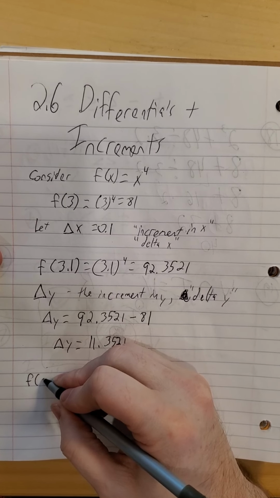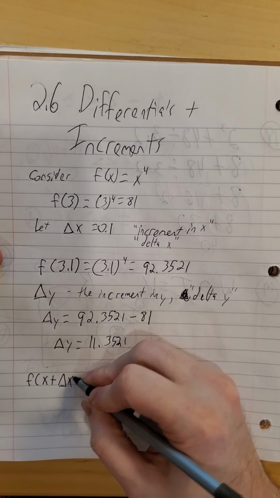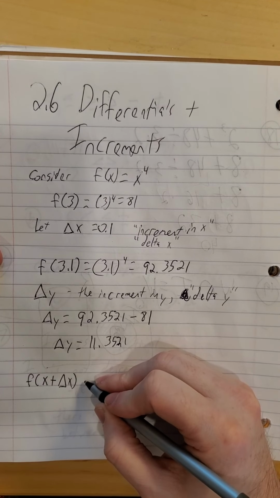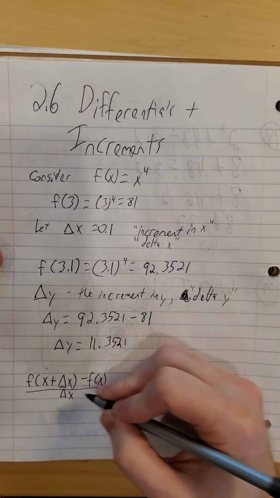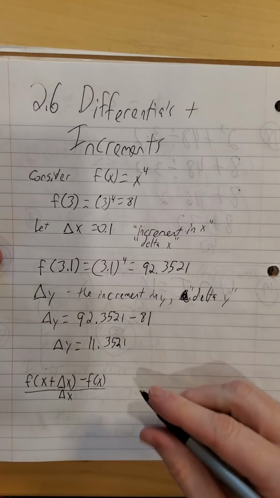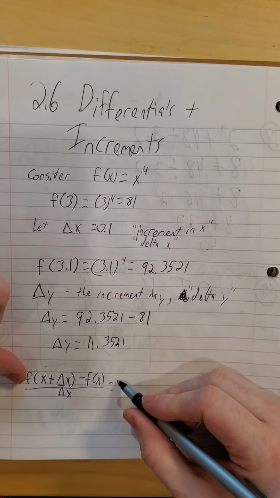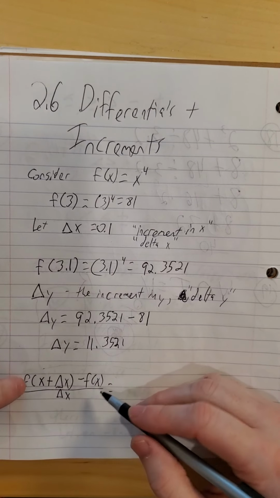So if I look at the format, that should look pretty familiar to you. f of x plus delta x minus f of x all over delta x. That should look like our definition of the derivative. Well, up top, really this is just what we just found for delta y.